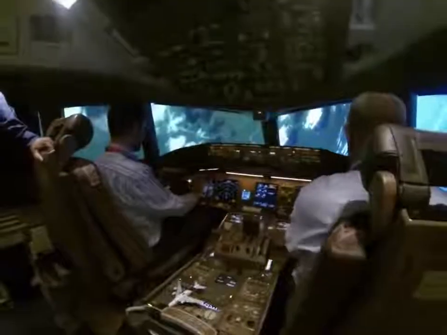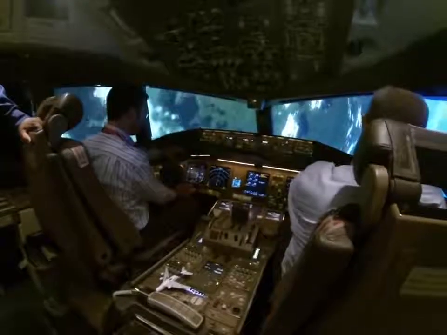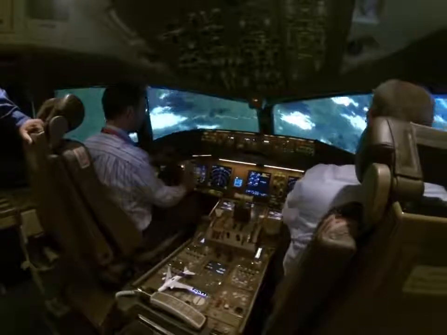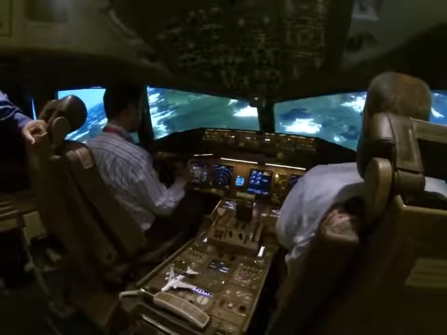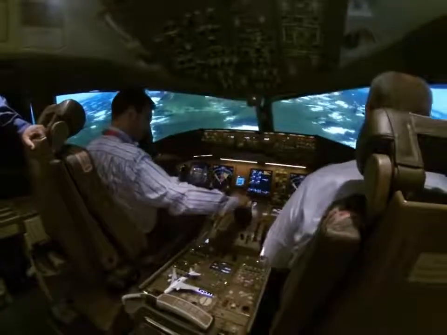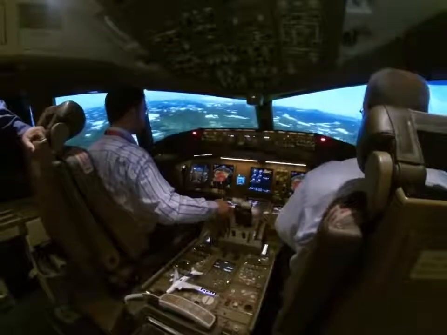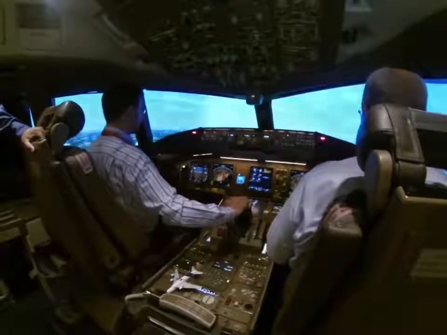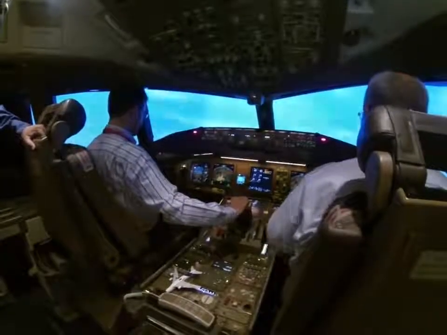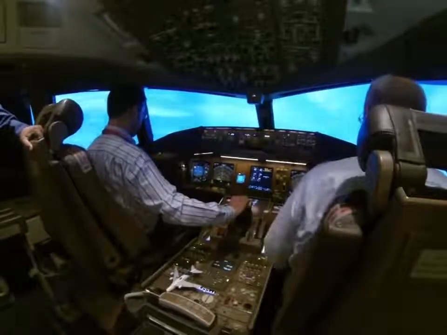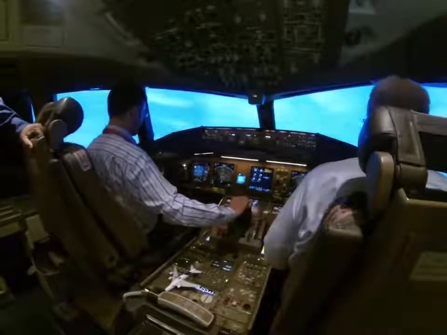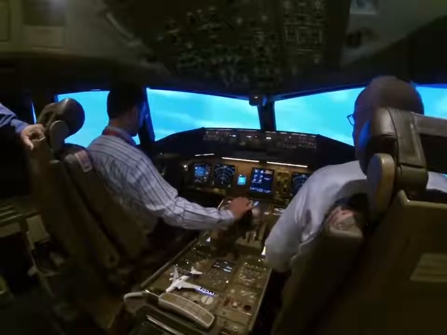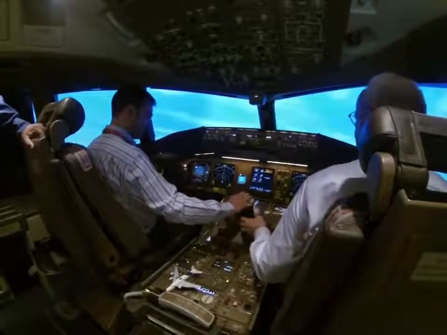Now, push, roll, pull aileron. Roll again. Now start pulling. Pull the power off. Pull the speed brake back. Keep pulling. Very well done. Very well done. I have the flight controls.